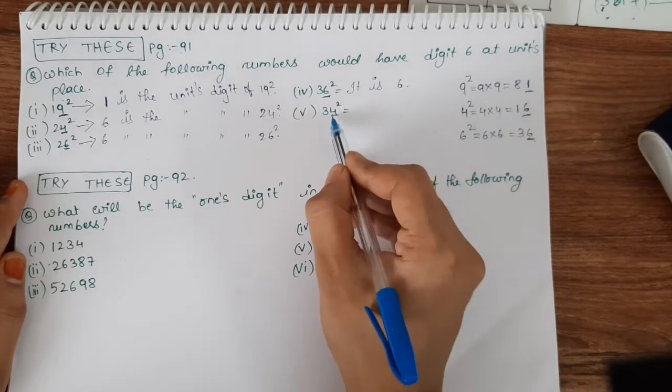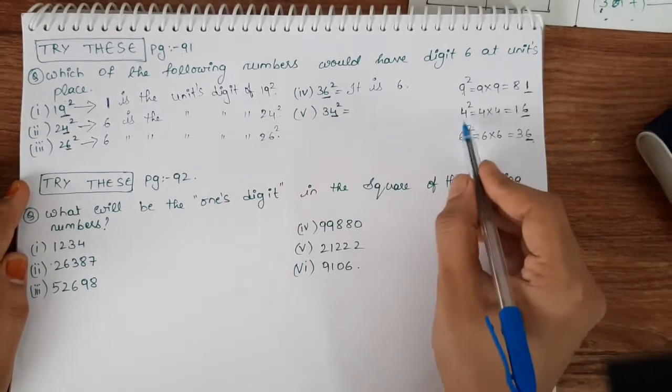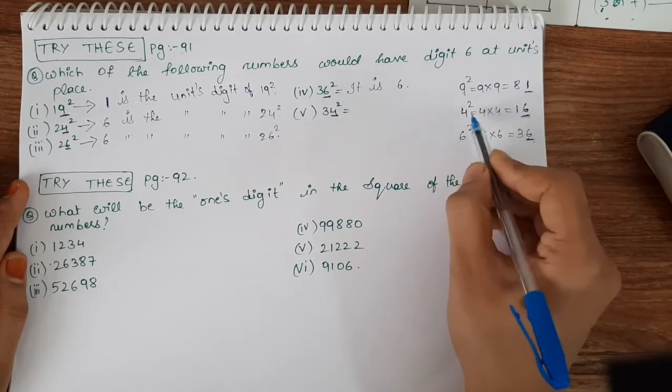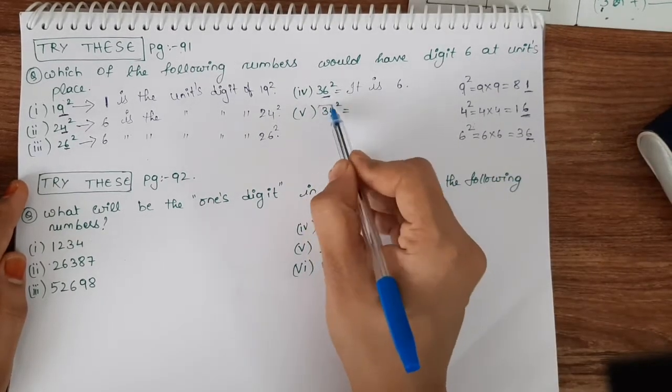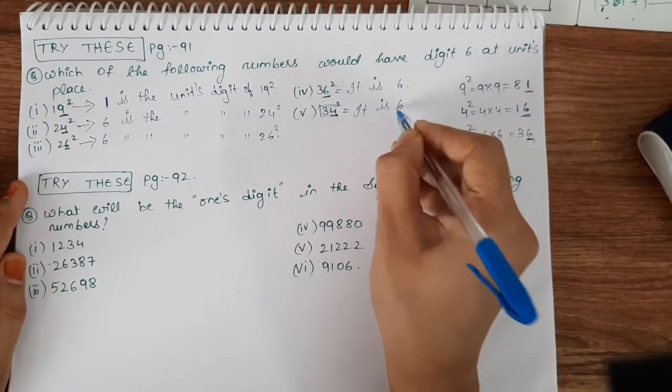34 square. See the units digit. Just do the square of the units digit. It is 4 square, 4 into 4, which is 16. It is ending in 6. That is, the units digit of 4 square is 6. So 6 will also be the units digit of this whole number, 34 square. What is the question they asked us?